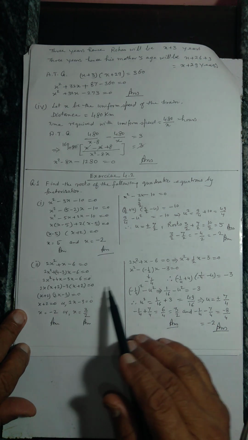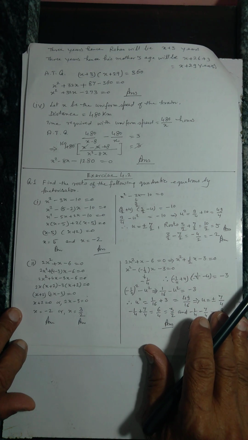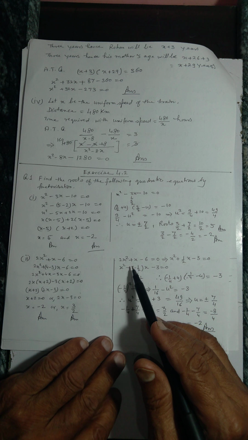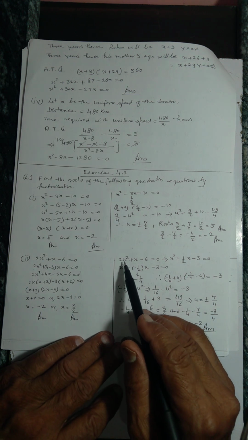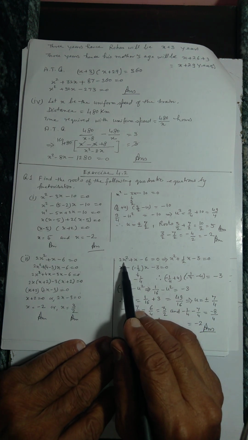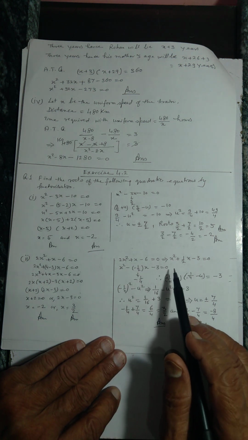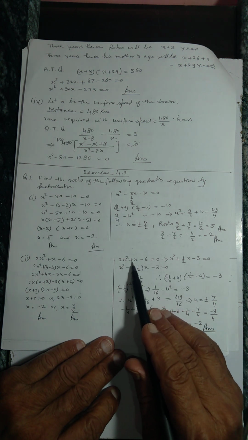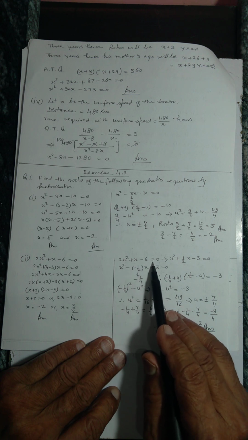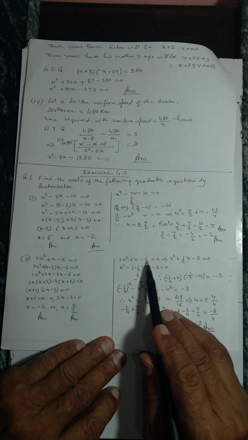Similarly, this question I have done in the same way in the second method. You see here, the equation is given: 2x square plus x minus 6 equal to 0. So divide the complete equation by 2.